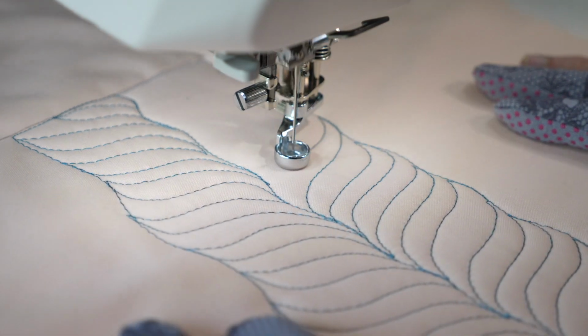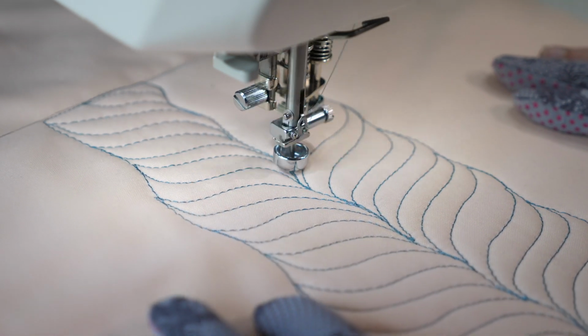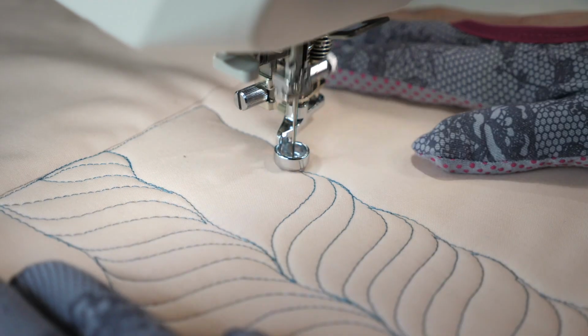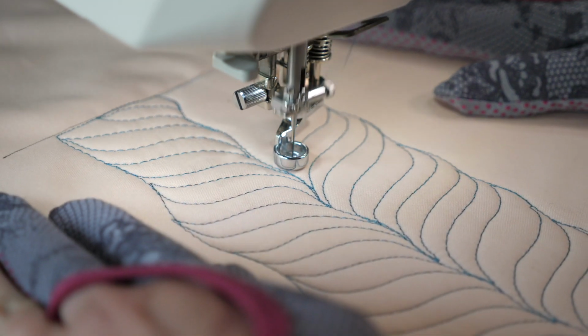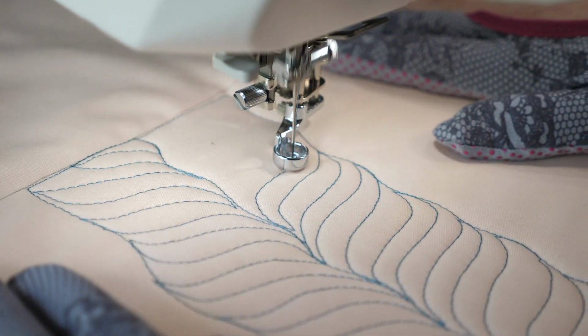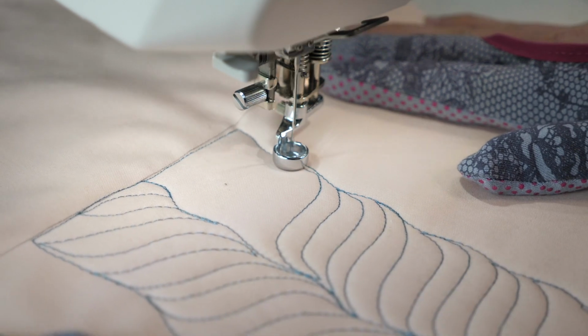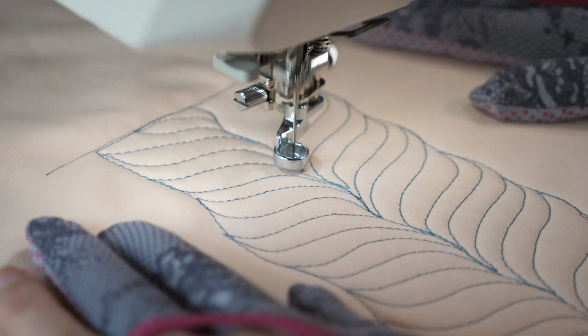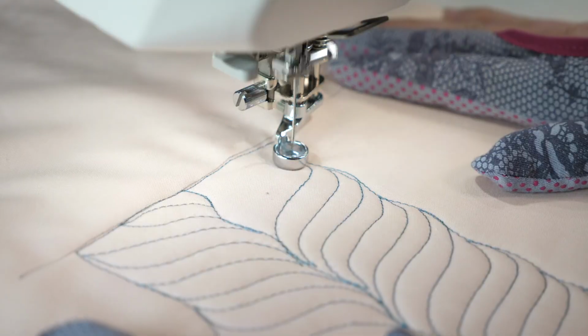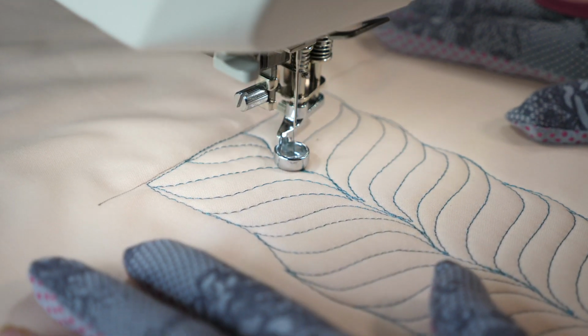As the wavy lines curve away from you, you'll have to travel a little bit longer to get to that seam. And as they curve in, you won't have to quilt quite as far to run into them. And the great thing about this design is that if an individual line doesn't look quite right, it doesn't matter. When you're done, all you're going to see is that beautiful texture.